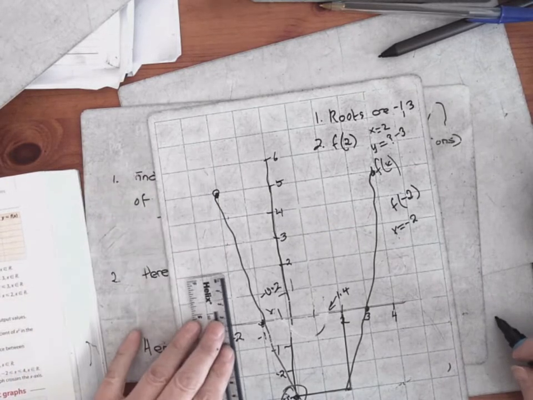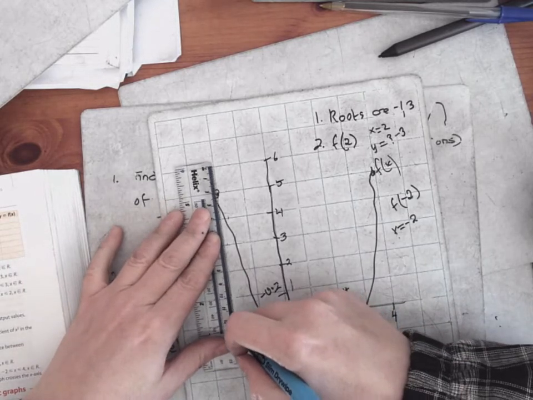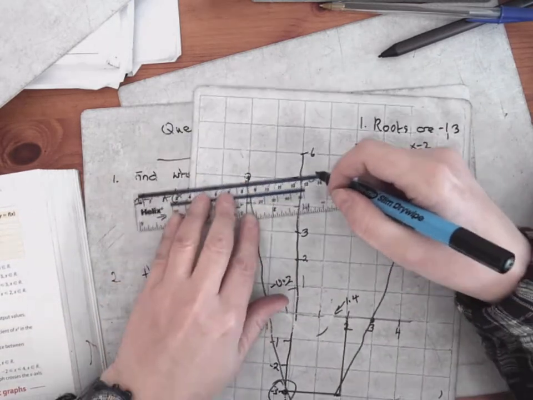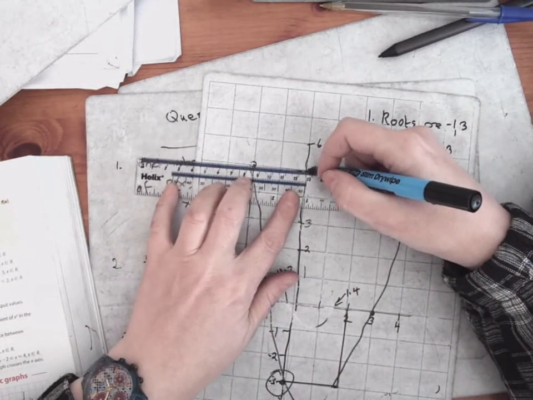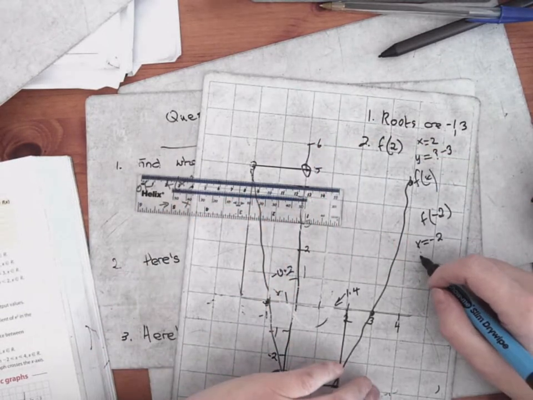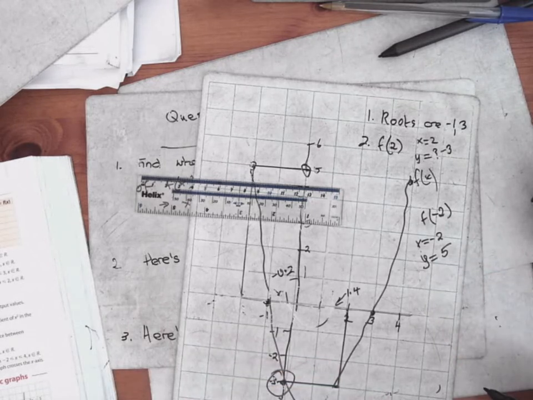In the last case, it was down over here. In this case, I have to go up to hit the graph, because if I go down, I'll never hit a graph. So I go up, hit the graph, draw a line across, and read off that number. That number is 5, and you read it off the y-axis. So if they tell you x, you find y.